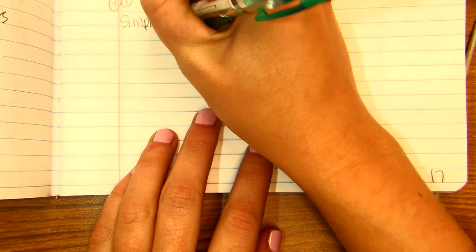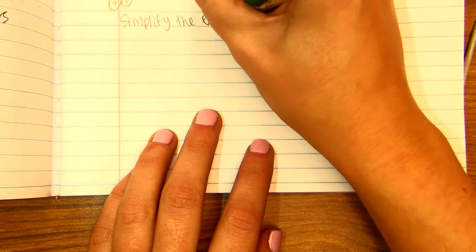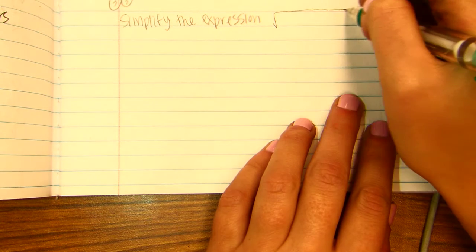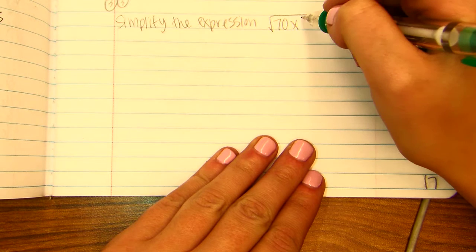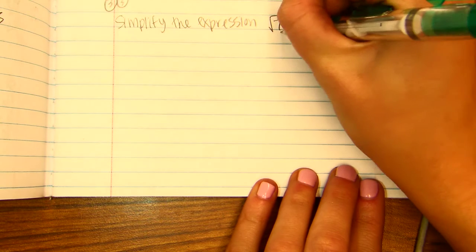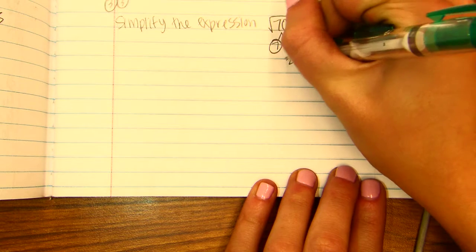So simplify the expression, and it's going to be underneath the radical, so it's going to be the square root of 70x to the 5th, y to the 4th. So the first thing I'm going to do, like what I did in the previous video, is find the prime factors of 70x to the 5th, y to the 4th. 70 is 7 times 10. 10 is 2 times 5. So I can stop there.